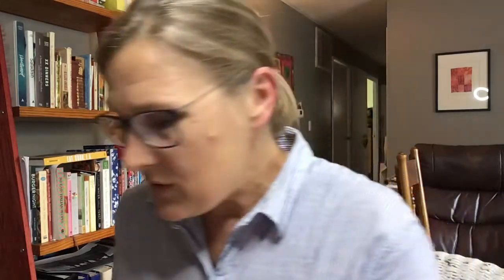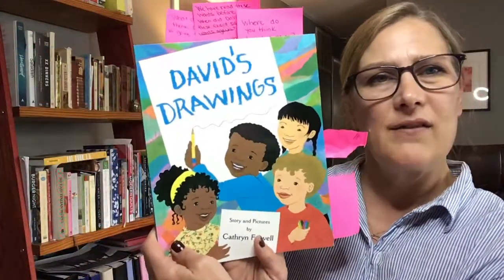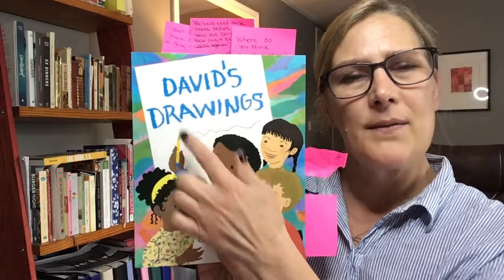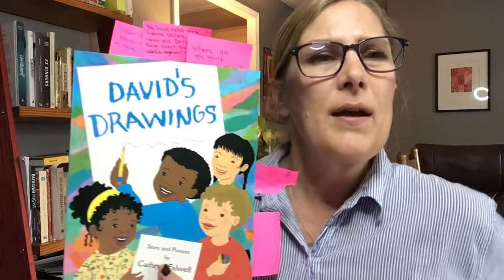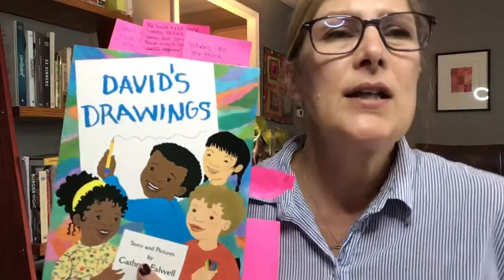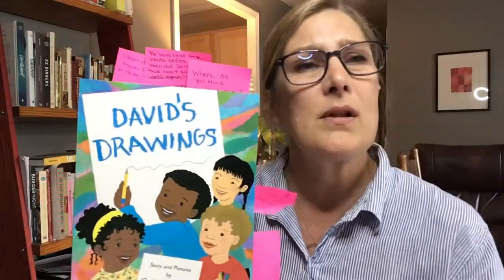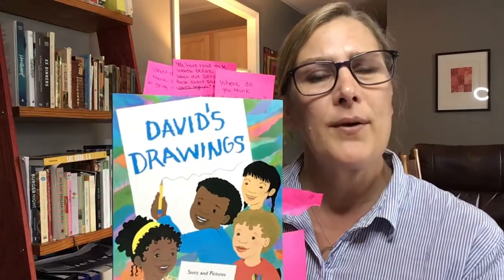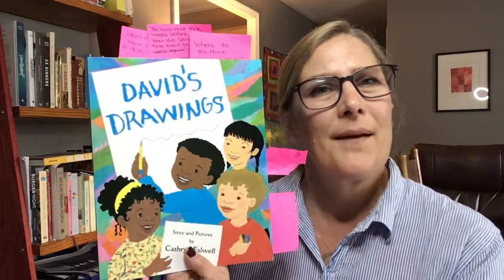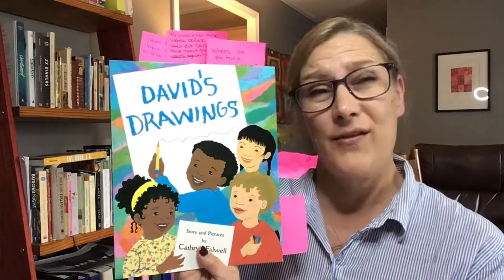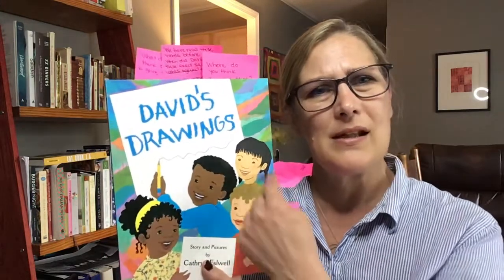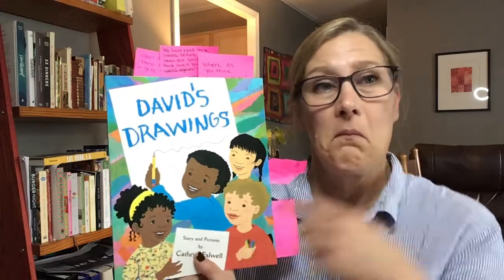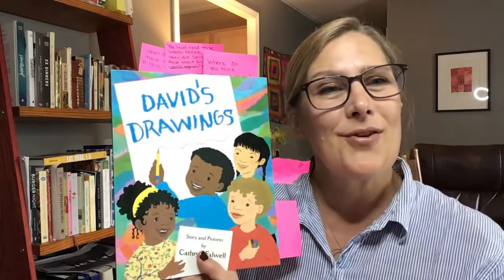Okay, so let's take a look at our cover page, and here's the title, David's Drawing, right up here. In Miss G's lesson last week, she told you that the title can give you clues about what the story is about. So what are you thinking? What's this story going to be about if it's called David's Drawing? And which one of these kids do you think might be David? How about we read the story and find out?